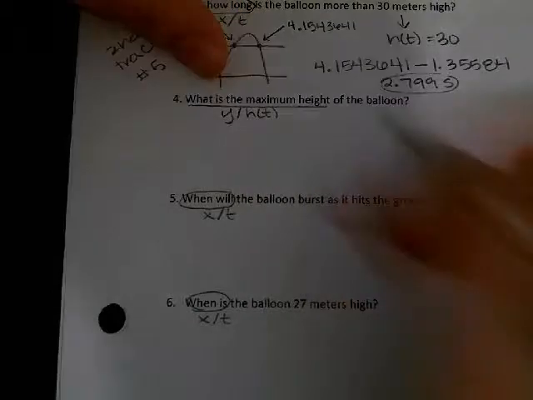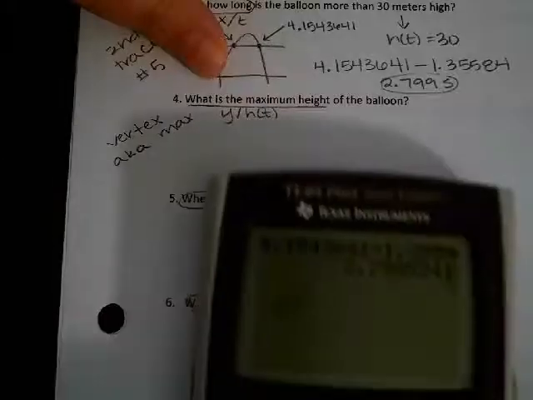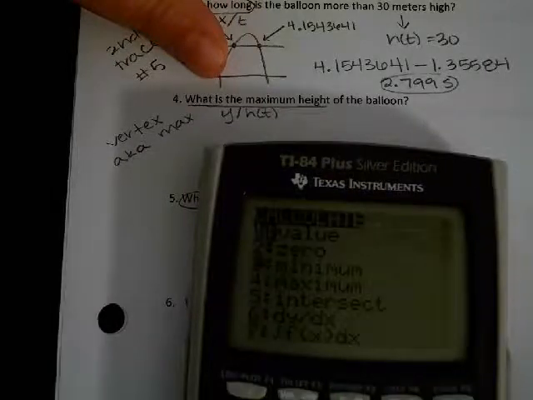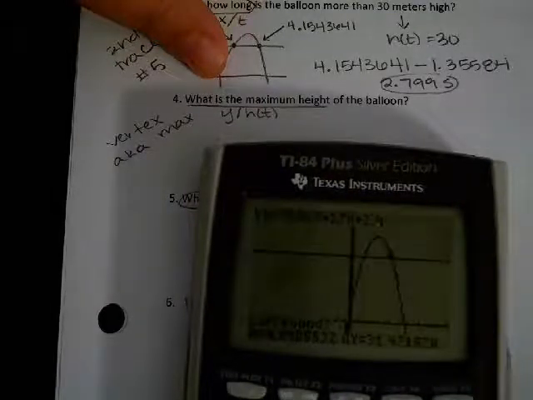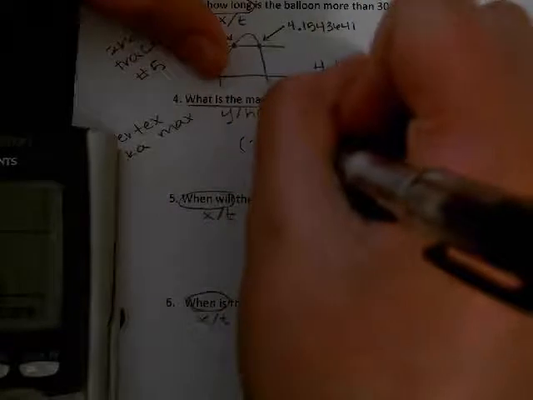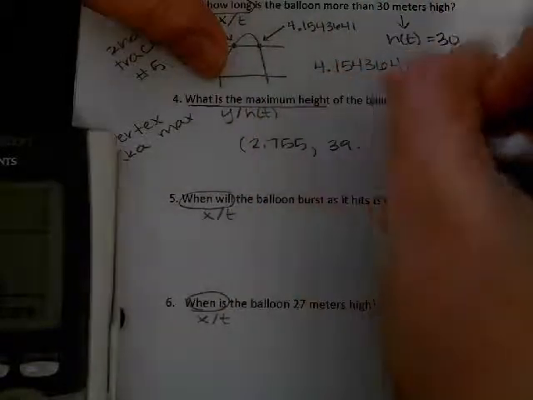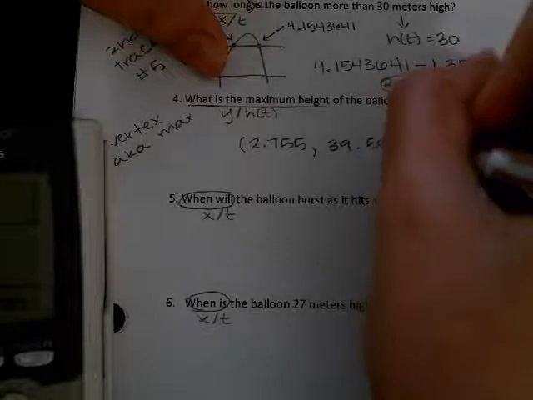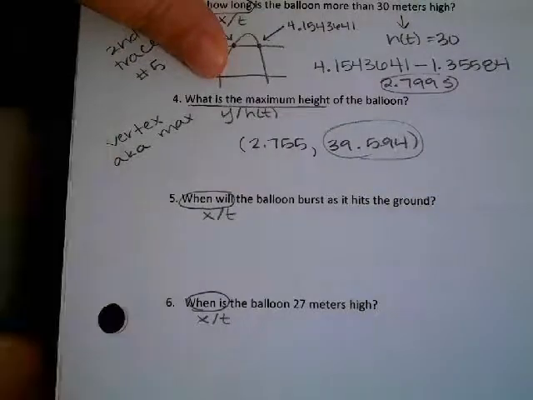What is the maximum height of the balloon? This is the vertex, aka the max. Okay, so I'm going to do second trace number 4. All right, so my maximum is 2.755, 39.594, and the y value is the answer. That was second trace number 4.